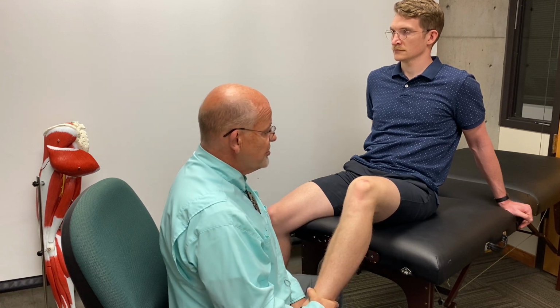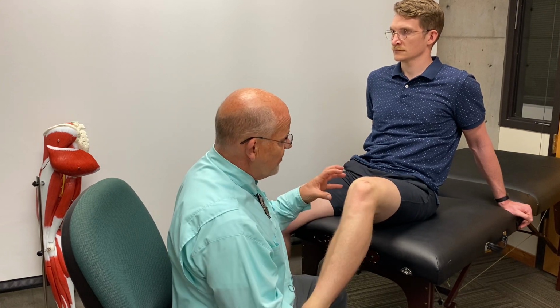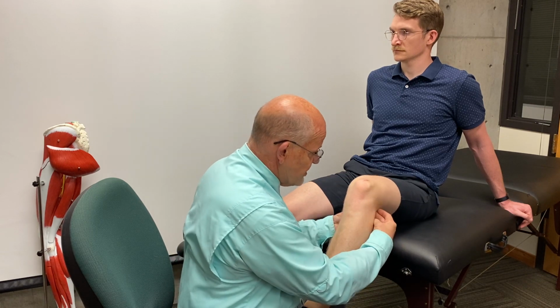These are the soft tissues of the knee: anterior zone, medial, lateral, and posterior.